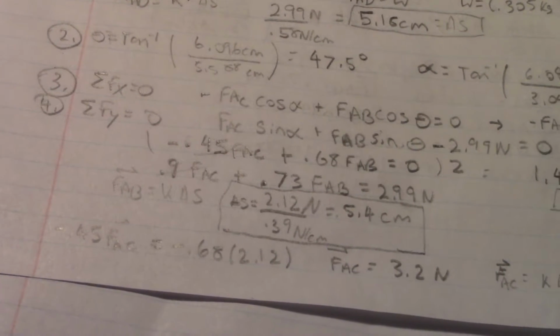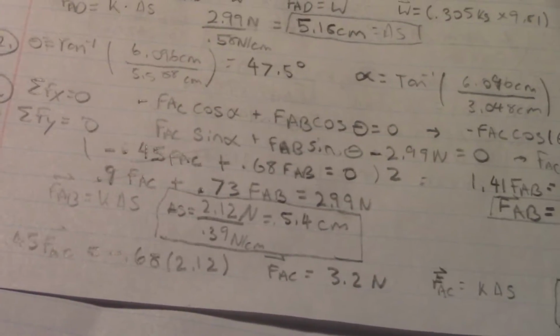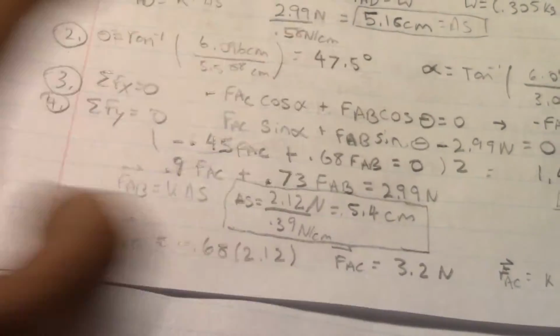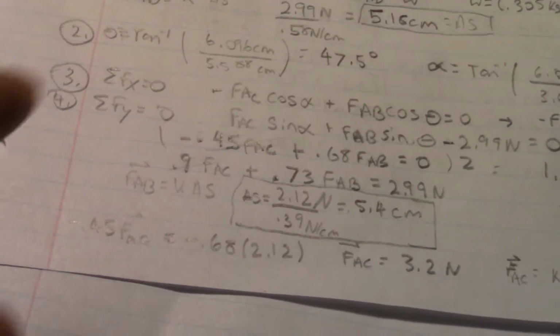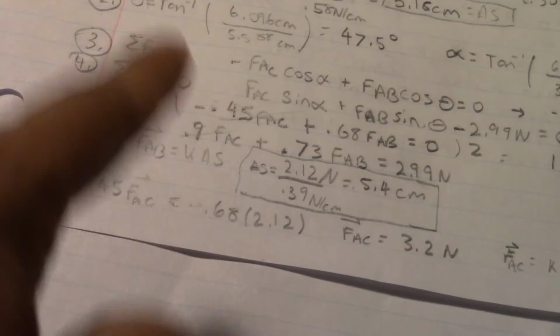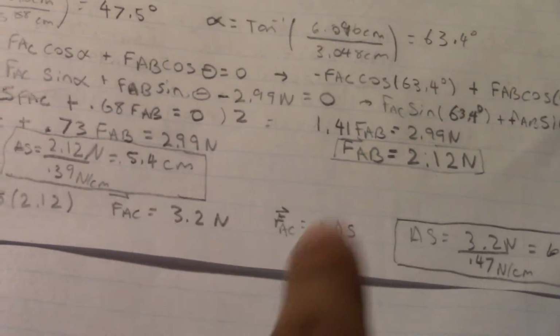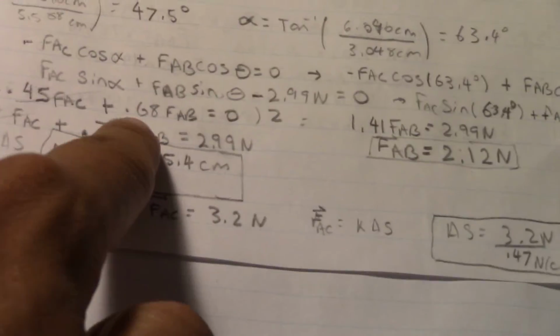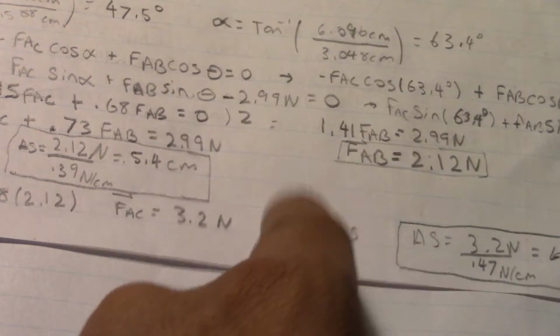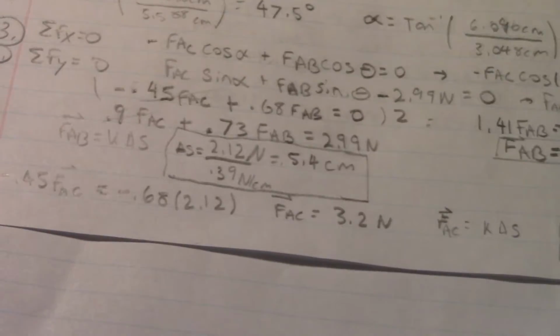And so, going there, just simplify your numbers, and as you can see, I actually put this in a system of equations. It may not be immediately apparent. To get rid of one of our variables, all I had to do was multiply it by 2, so that they cancel out, so that I was just stuck with my FAB variable. And so you just add them together, set it equal to the weight, and then boom, you get your second force.